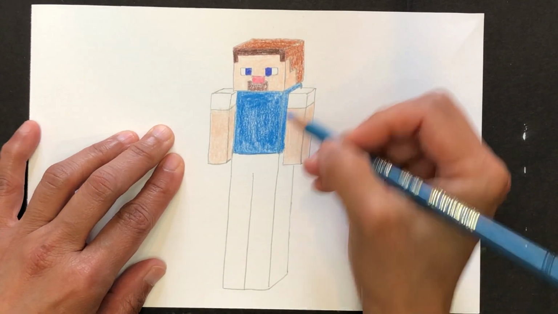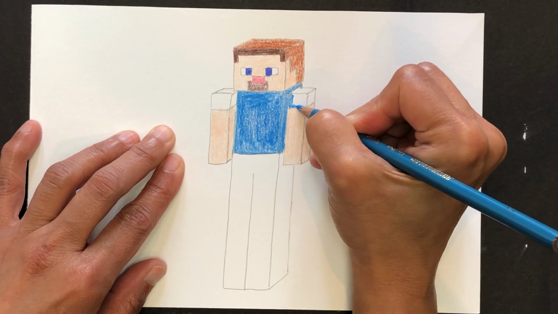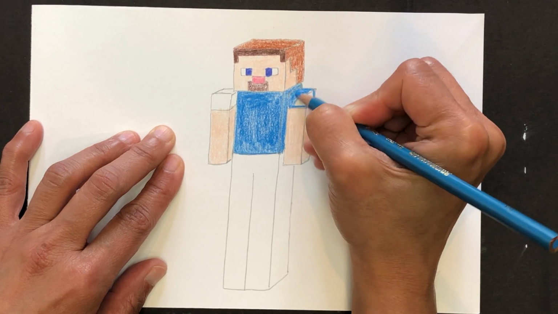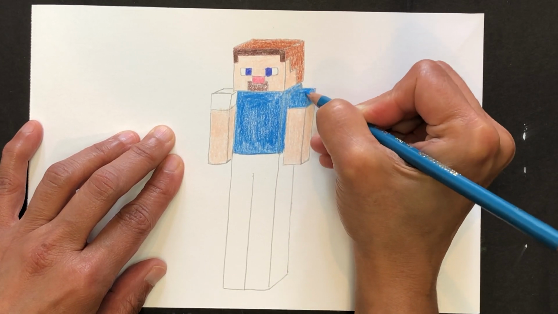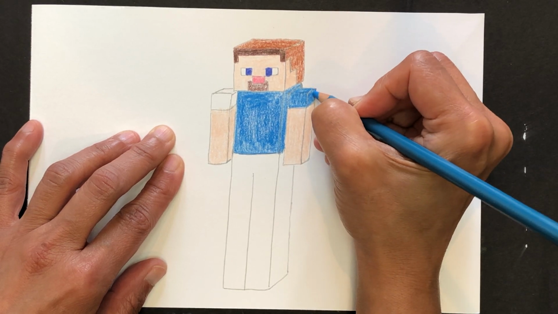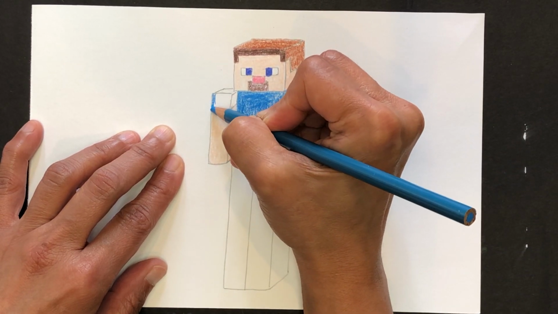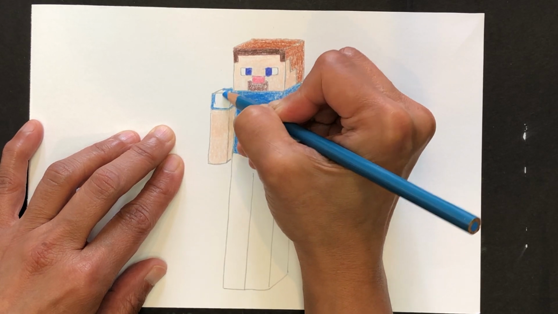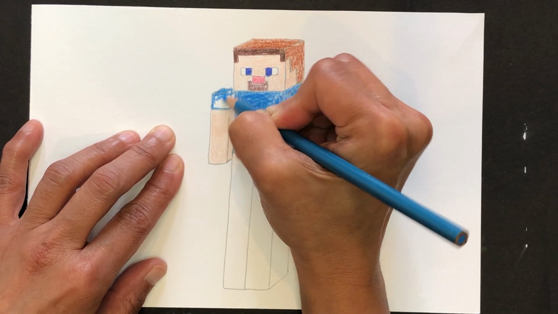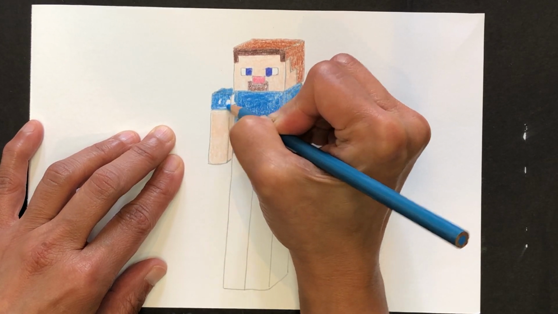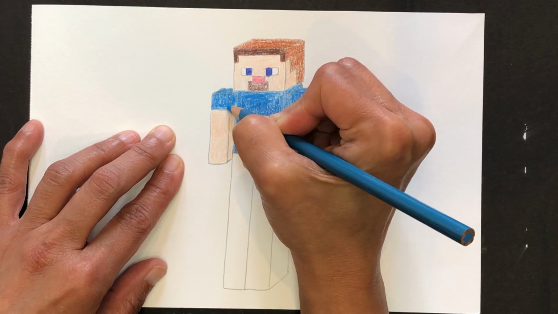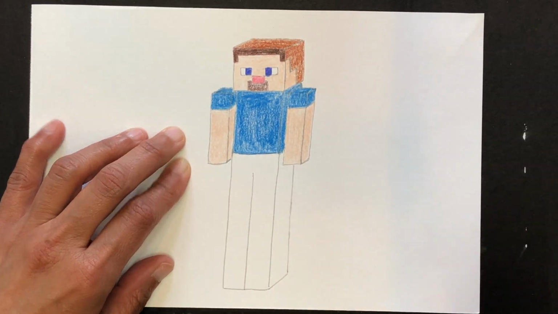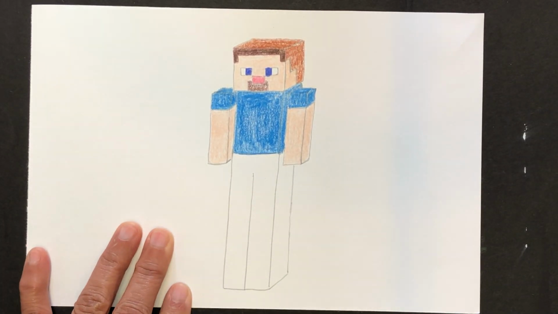And then we'll take our blue and we'll color in Steve's sleeve. There we are. So there's Steve with his short sleeves.